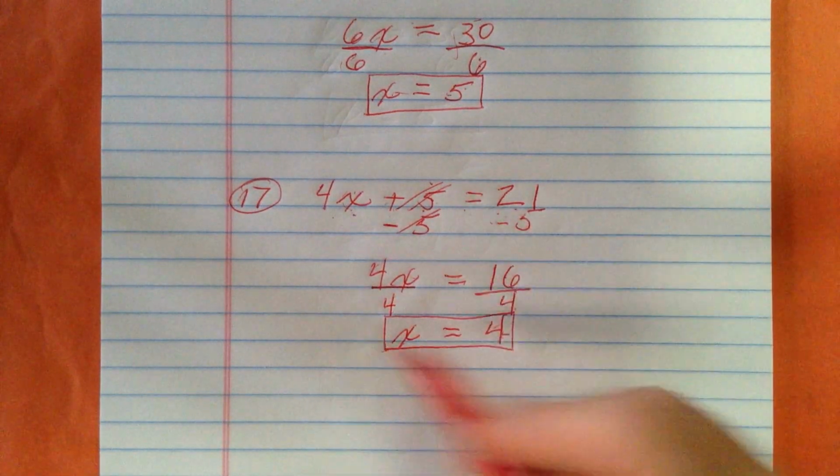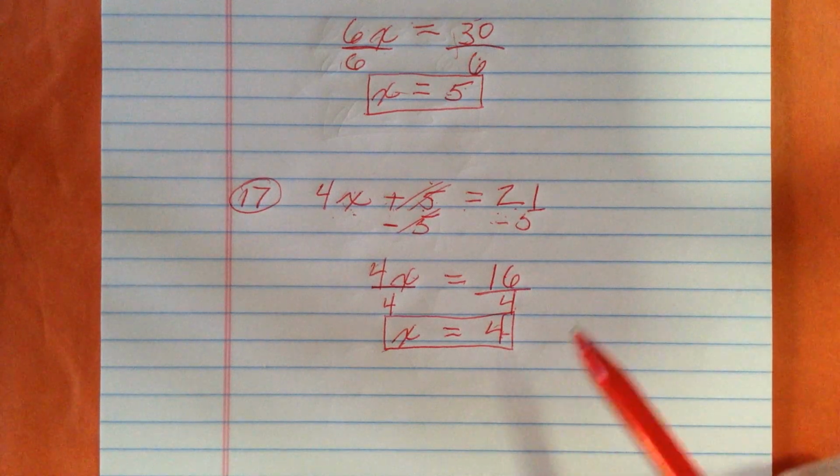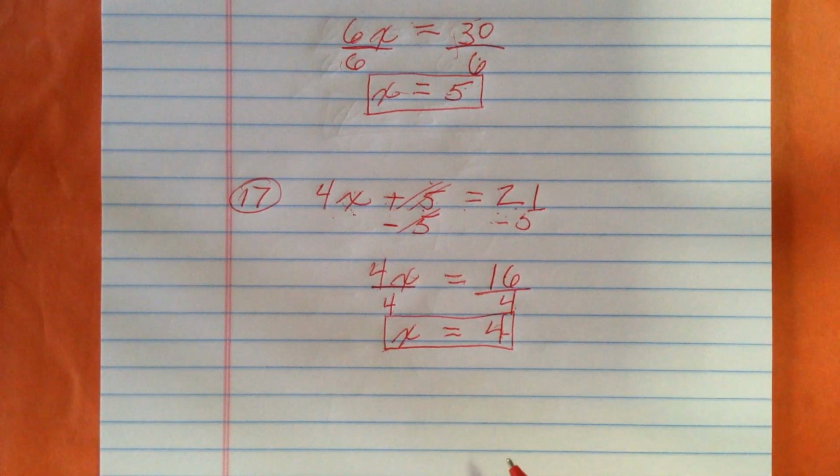Okay, these are the simplest of the multi-steps. So in the next video we'll get to the more complicated problems, or the next step.